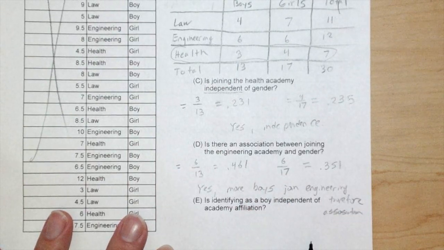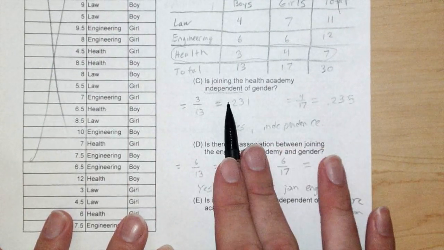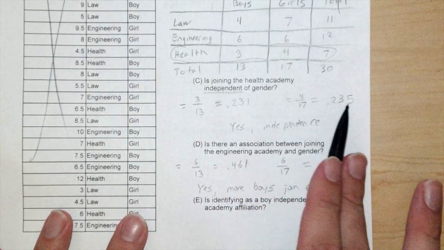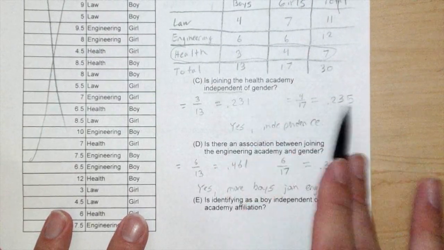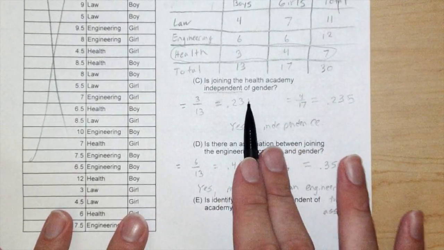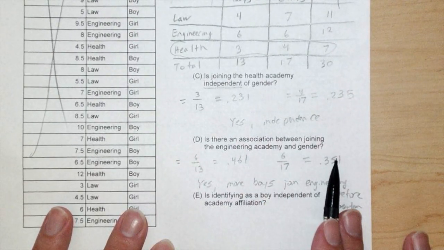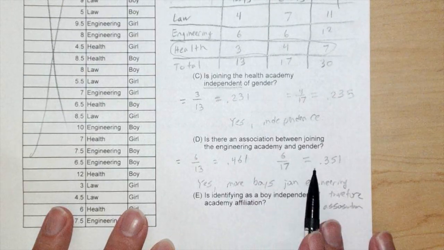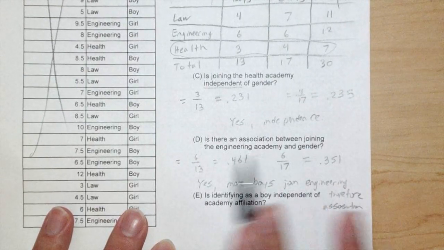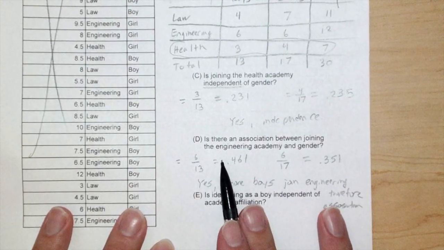Okay? So if the percentages are equal or very close, and very close is 1%, right? They're both in the 23s, so that counts as independence. But if the percentages are way different, that tells us that one of our two, in this case the boys, are way more likely to join engineering.